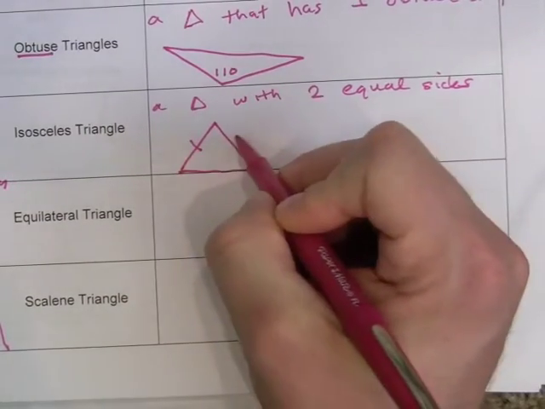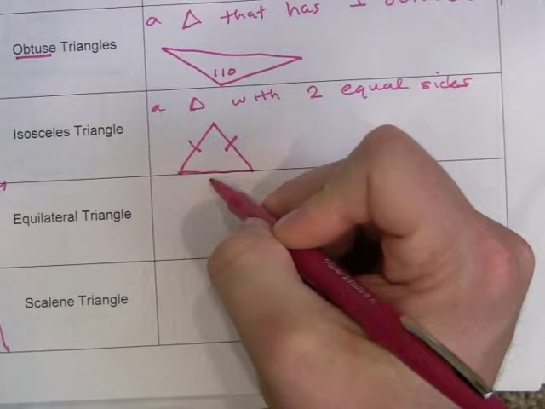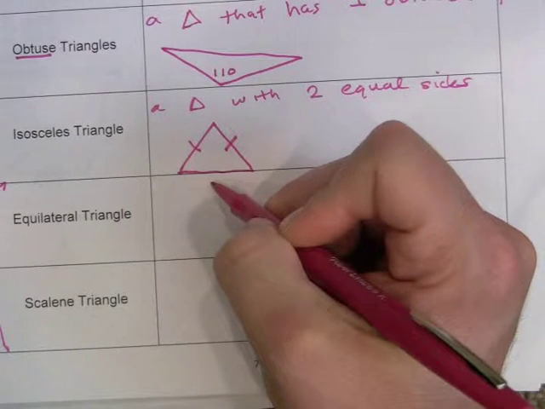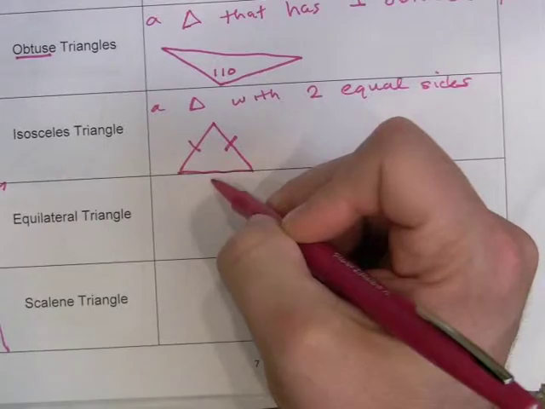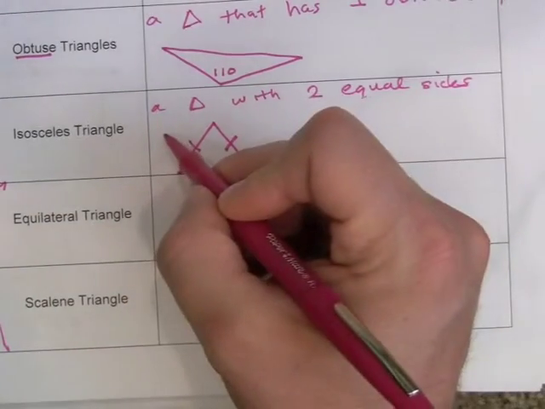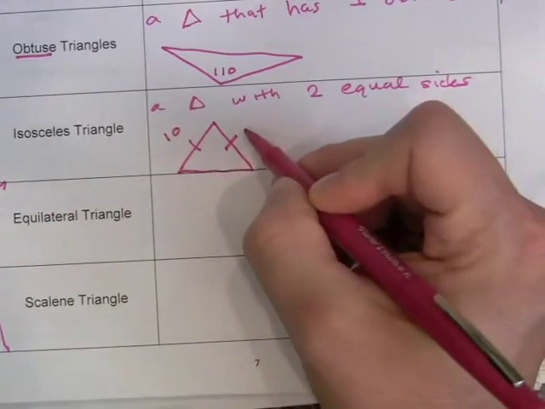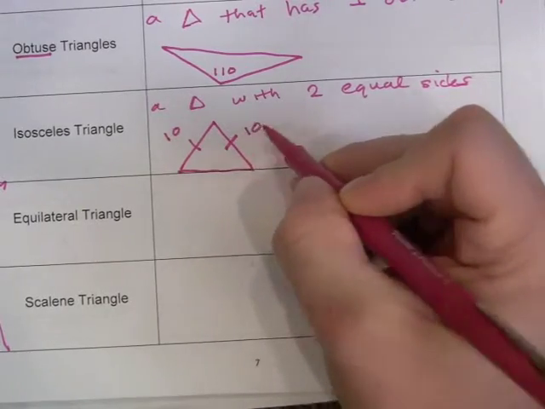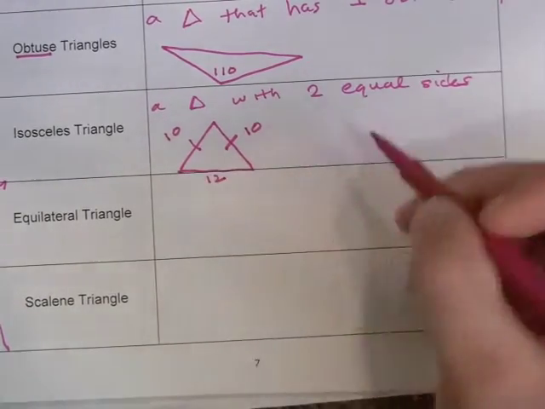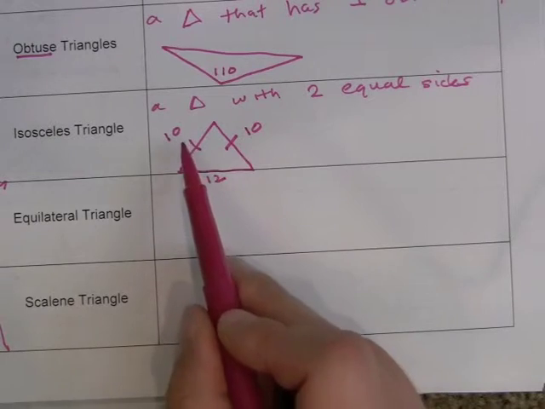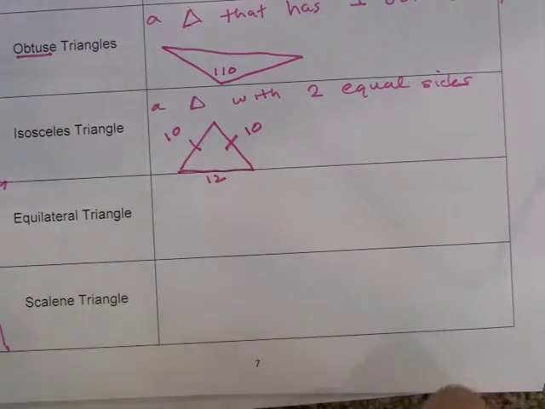So if this is equal and this is equal, but this is not, okay, then it's isosceles. So pretend like this is 10, this is 10, and this is 12. This is an isosceles triangle because 2 sides are equal, 1 side isn't.